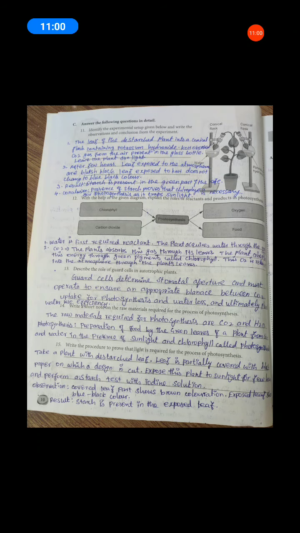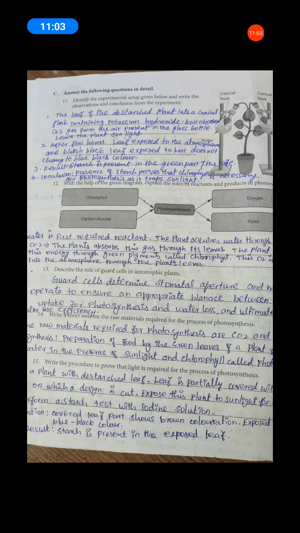Next, one page is missing. Now I will explain page number 10. Okay, all of you take page number 10, the missing page, worksheet 2. Answer the following questions in detail. All of you see the experiment. Identify the experimental setup given below and write the observations and conclusions from the experiment. Okay, listen, first point: the leaf of the destarched plant is put into a conical flask containing potassium hydroxide.